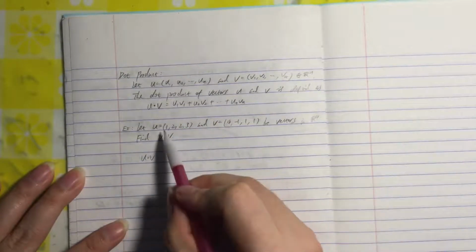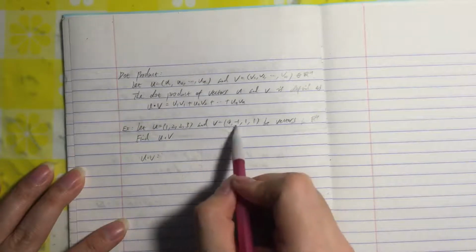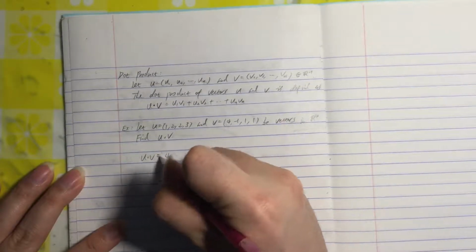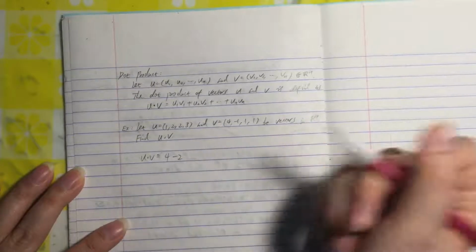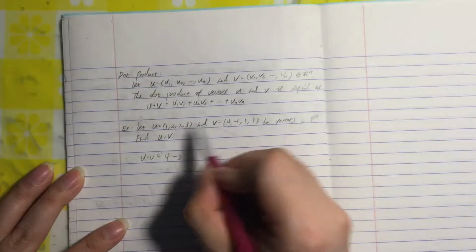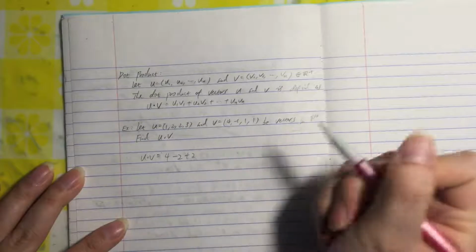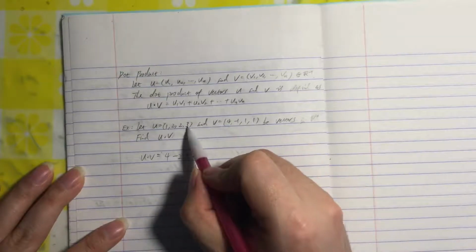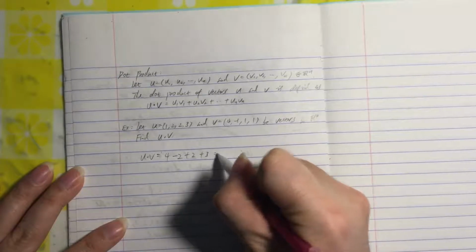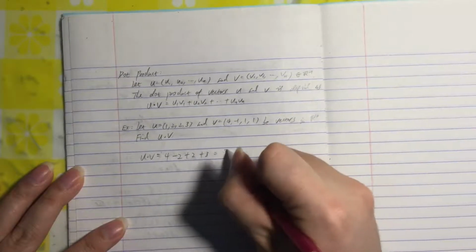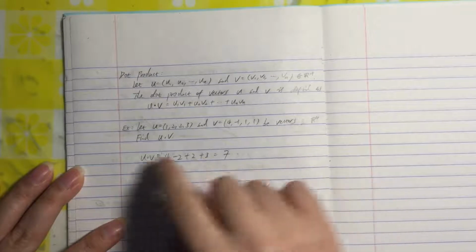We multiply the corresponding components and then add them up. First component 1 times 4 is 4. Second component 2 times negative 1 is negative 2. The third component 2 times 1 is 2. And the fourth component 3 times 1 is 3. We get 7. So that's the dot product u dot v.